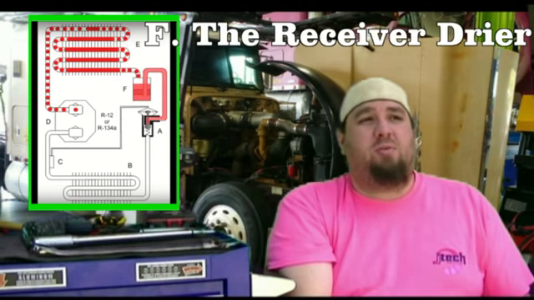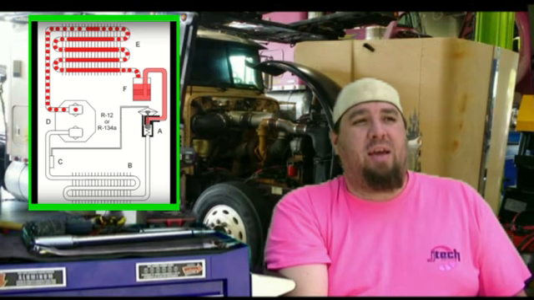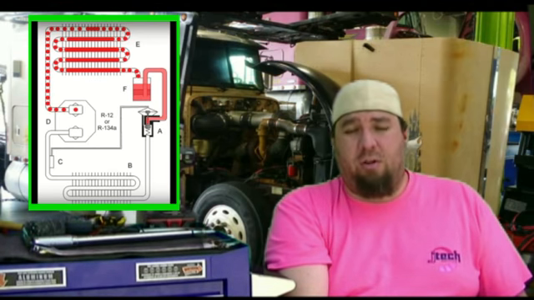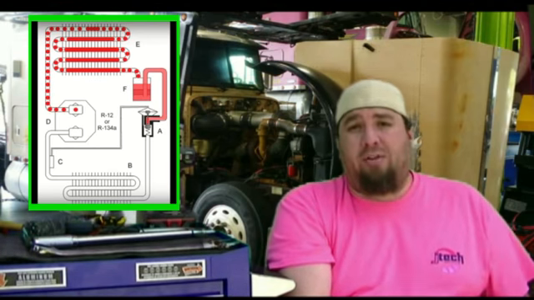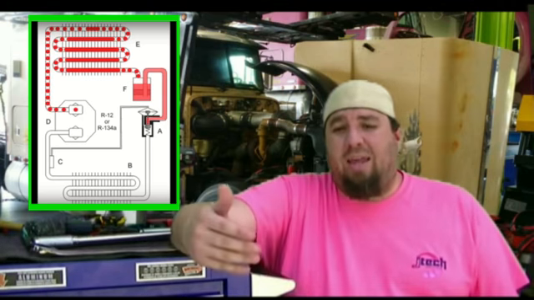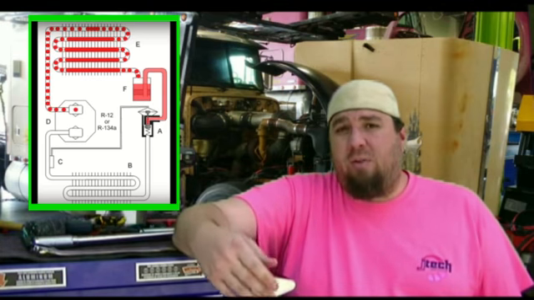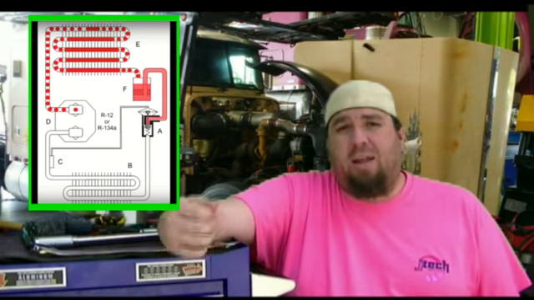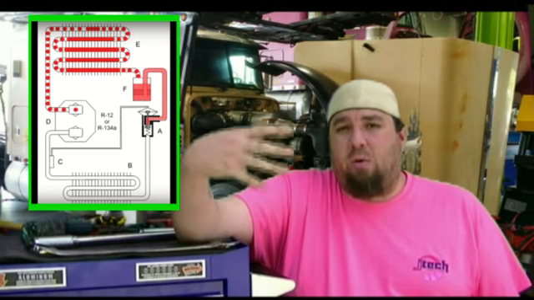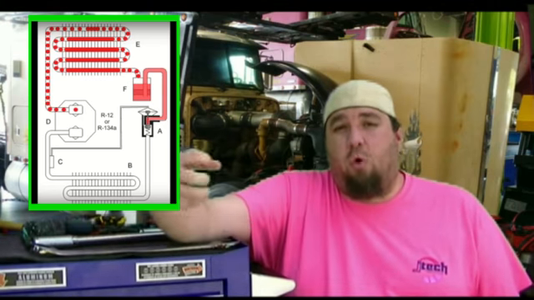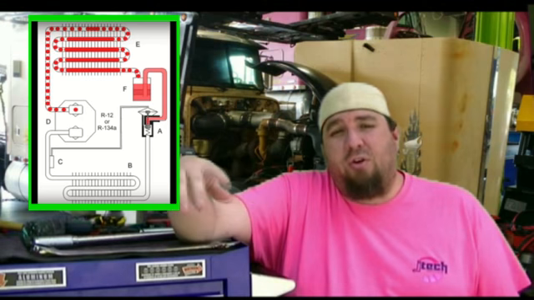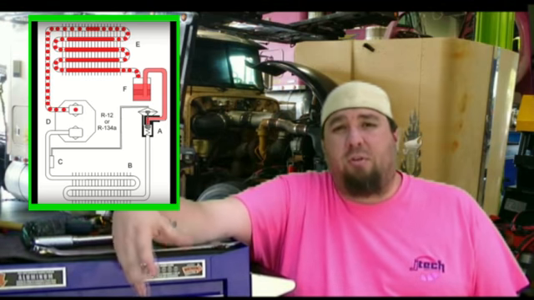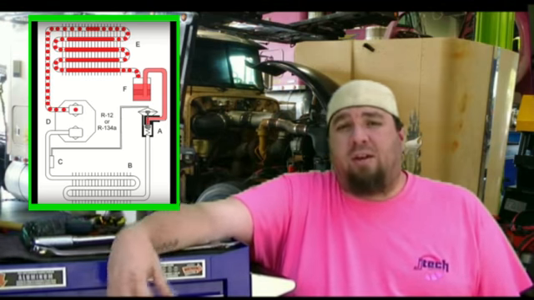At that point, the liquid will then go into the receiver dryer. This receiver dryer is pretty much like a storage tank and a filter all in one. The liquid will pass through a desiccant filter that will allow any moisture that was coming from the air in the system, any kind of water, that desiccant filter will absorb that. After it passes through the filter, it'll go into a collection point where there's a pickup tube that will then collect the liquid.